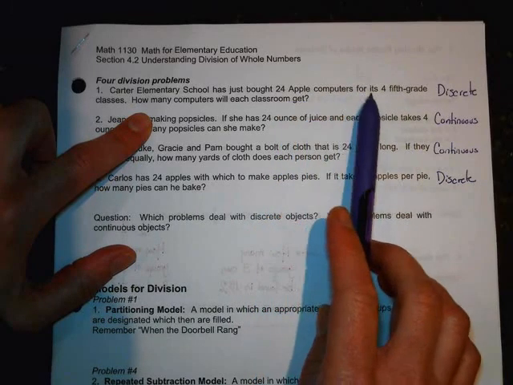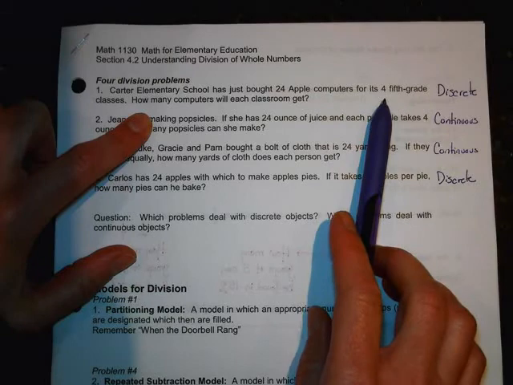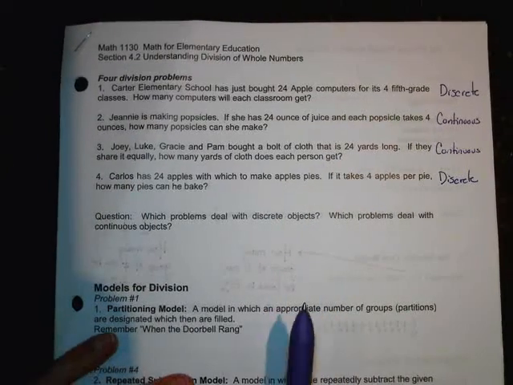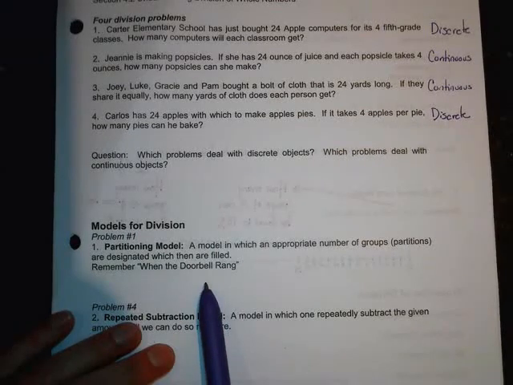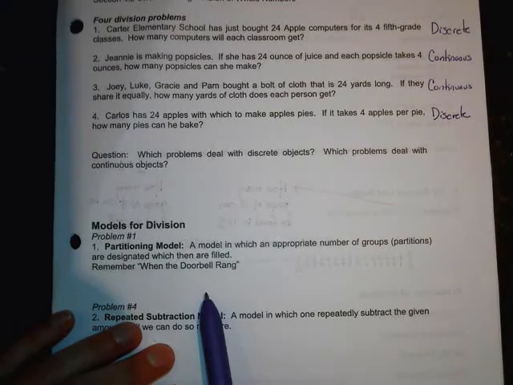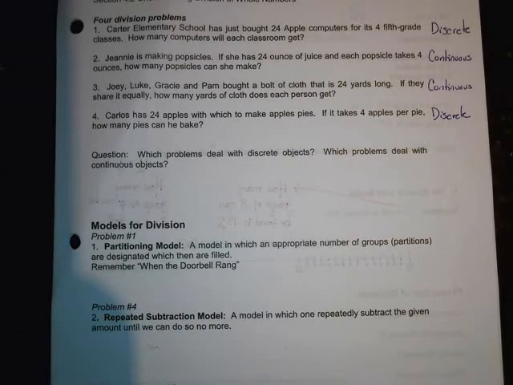I have a book, and I usually share it with everyone, but of course all this stuff is in my office. It's called When the Doorbell Rang, a children's book by Pat Hutchins, and I'll kind of describe it a little bit. It's the most beautifully illustrated book, and that's why I used to read it to my kids, because the pictures were so cute. But it was a really nice example of the partitioning model for division.